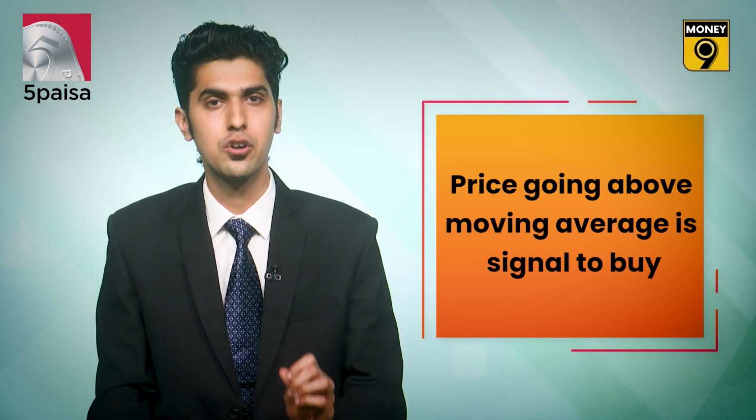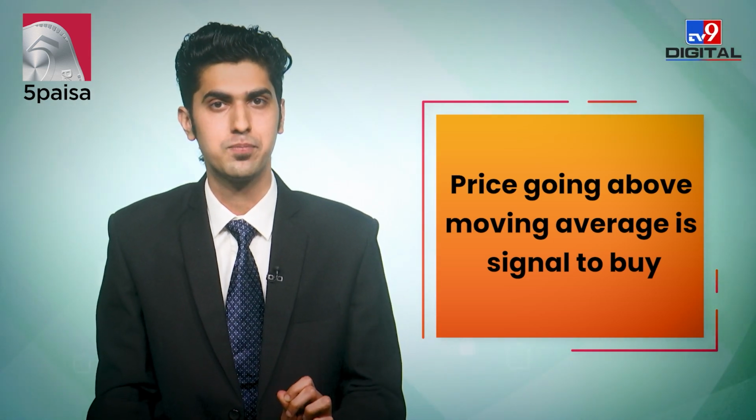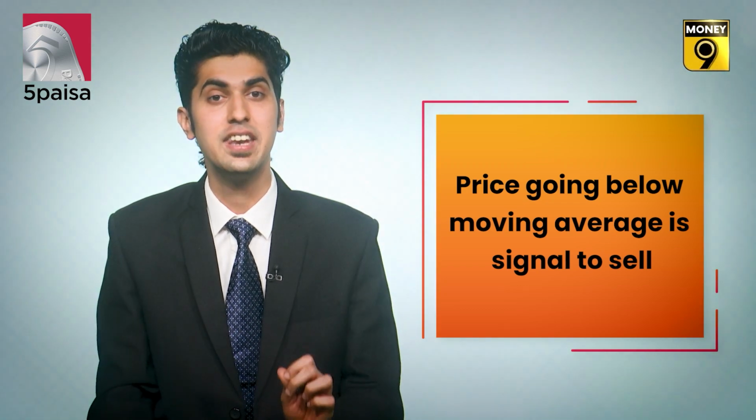The most popular way to look at moving averages is to compare it with the price of share or index. When the price of a security goes above moving average, then it is an indication to buy. Similarly, when the price of a security goes below moving average, then it's an indication to sell. Many traders make their entry or exit strategy based on this. But the question is, how moving averages can tell you about trend reversal or the change in trend?